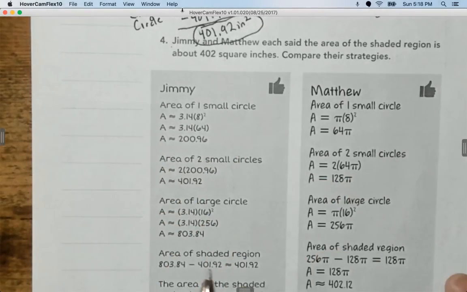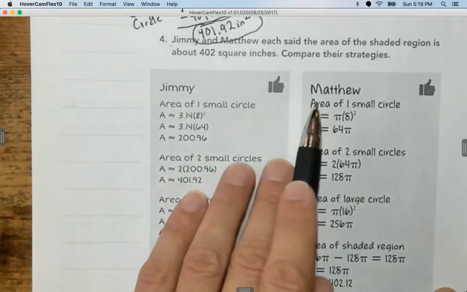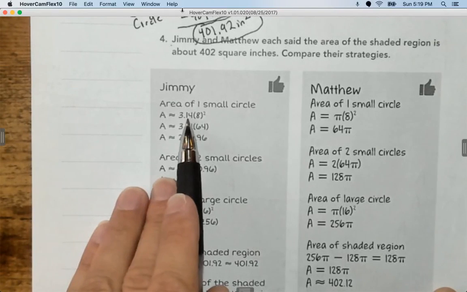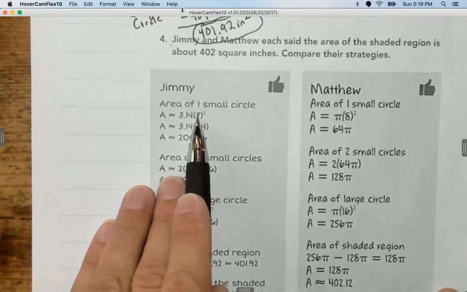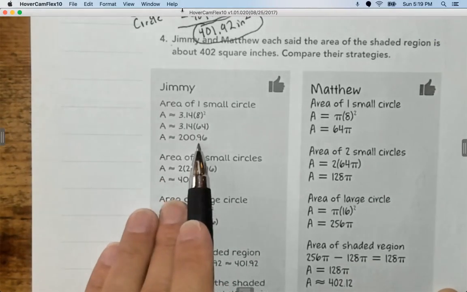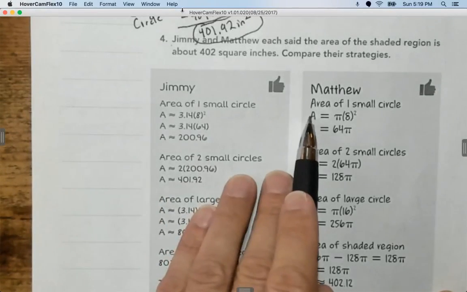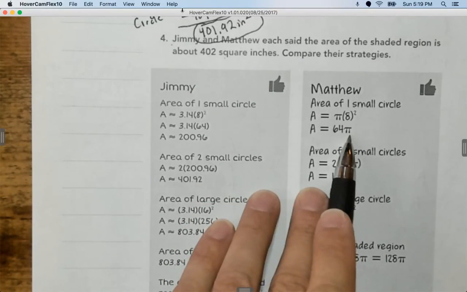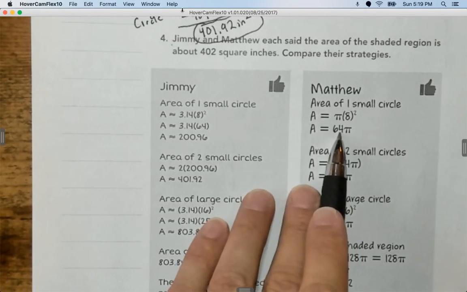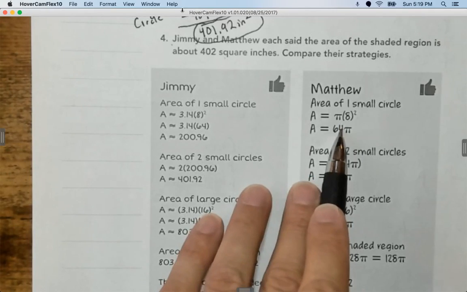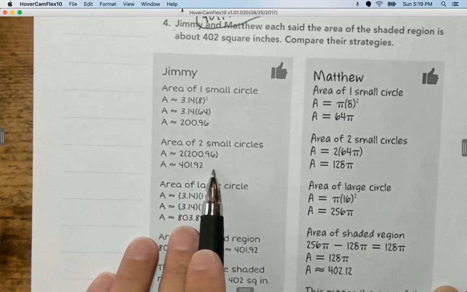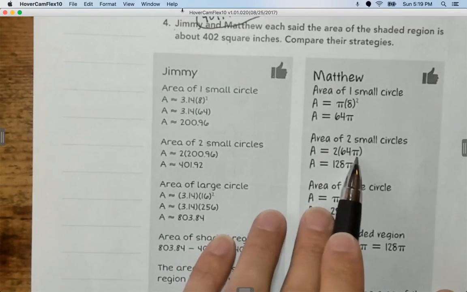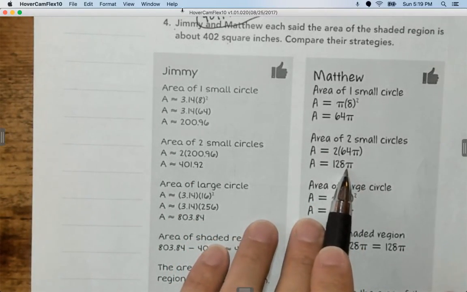First, Jimmy and Matthew found the area of one circle. Jimmy took pi times 8 squared, the radius squared, and then he got his answer. That's exactly what we did. Matthew took pi times 8 squared, but he kept it as the more exact symbol for pi, so it's 64 pi. That's different than what we did. This is what we did: area of 2 small circles, doubled that, but kept it as just times pi, so we didn't put in the approximation of 3.14.